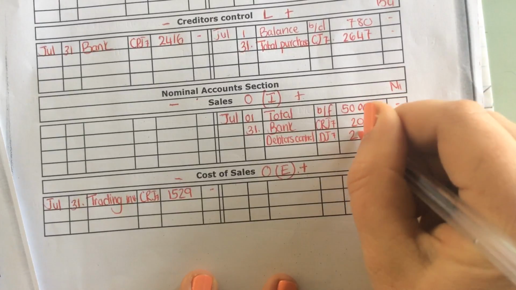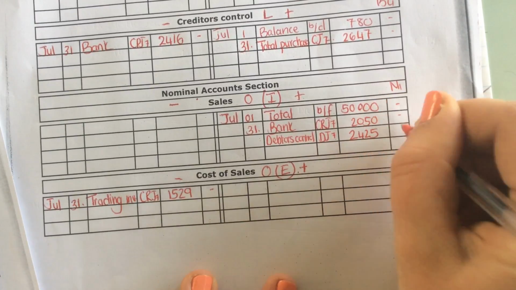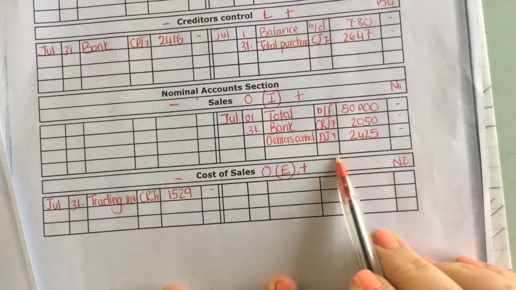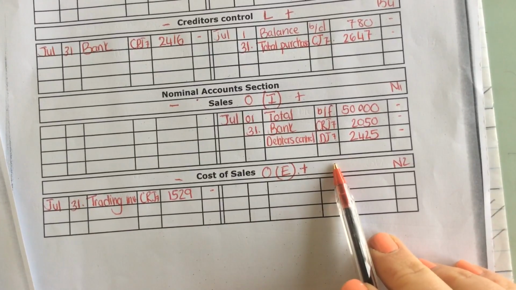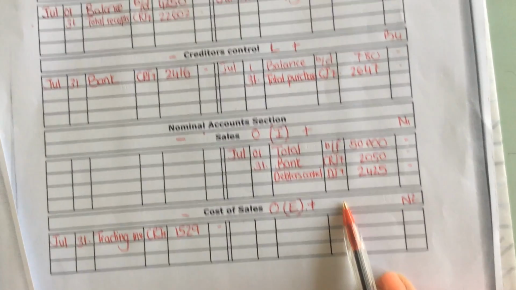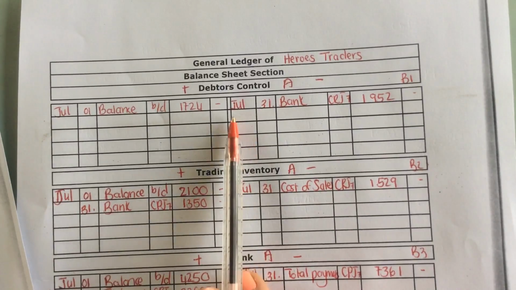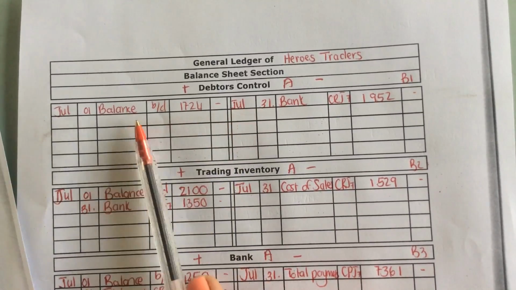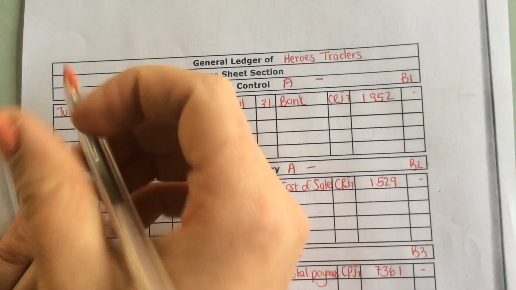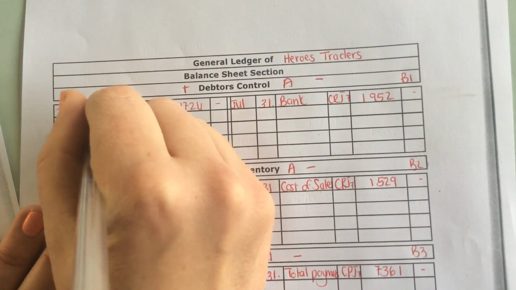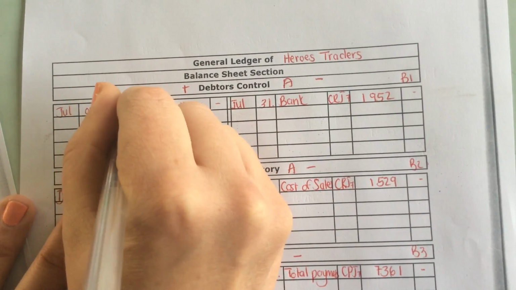It was 2,425. If I've credited sales with debtors control, what do I do to debtors control?